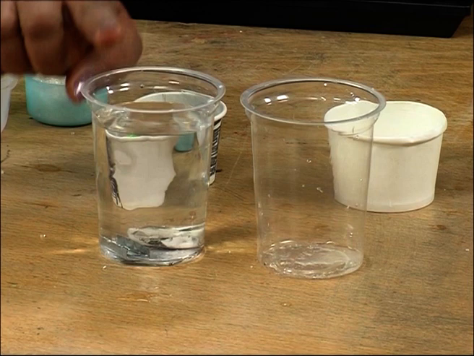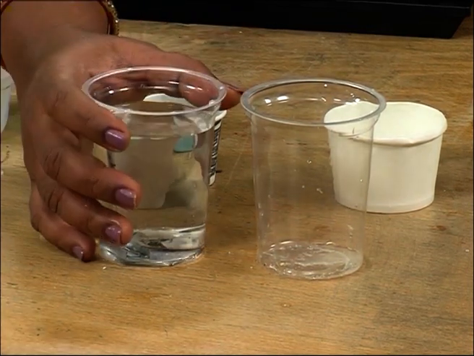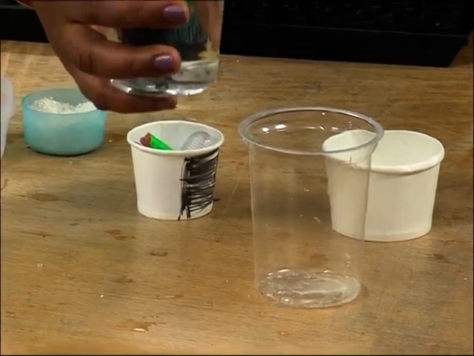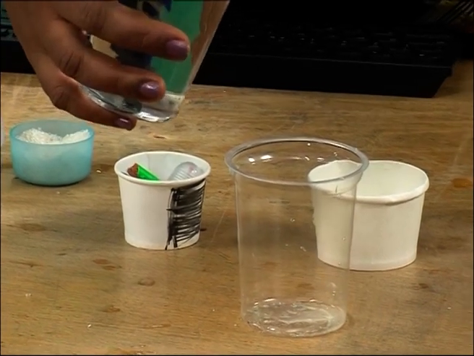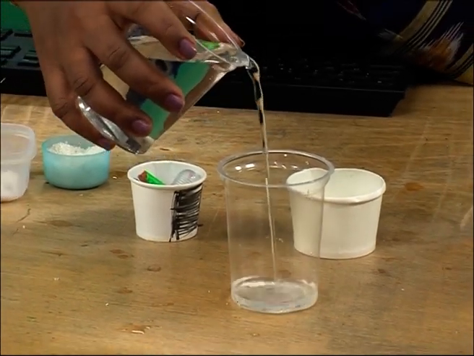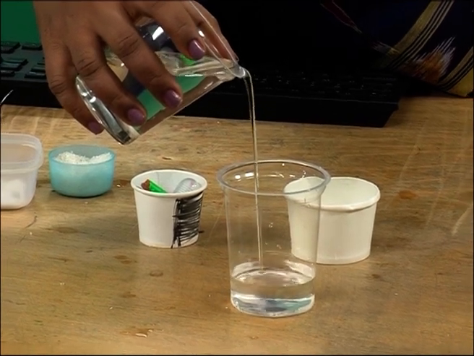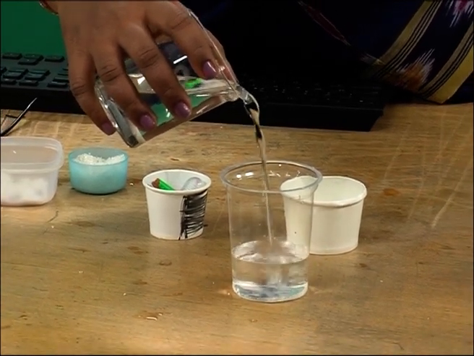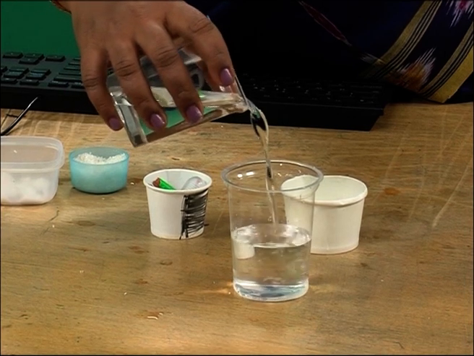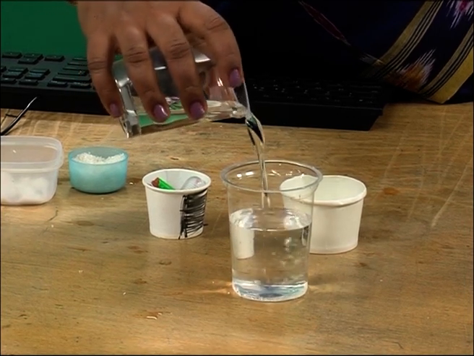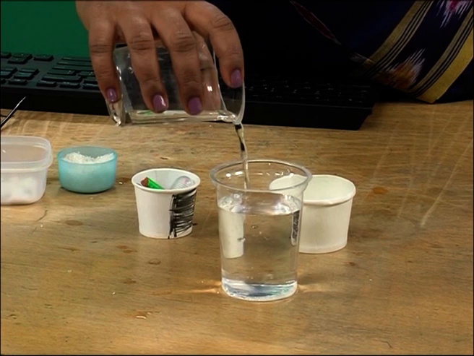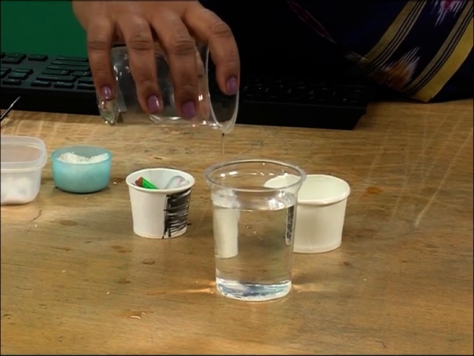So here what has happened? Sedimentation has taken place. Now decantation. Let us see what is decantation. Hold it in a slanting position and separate the substances which are floating here. The top liquid is slowly collected in another container. This is supernatant liquid which is taken in another container.